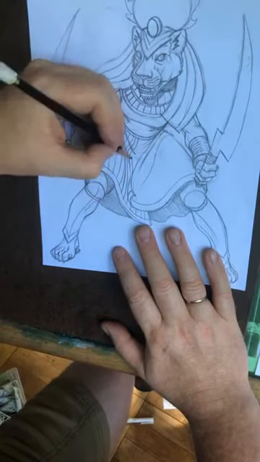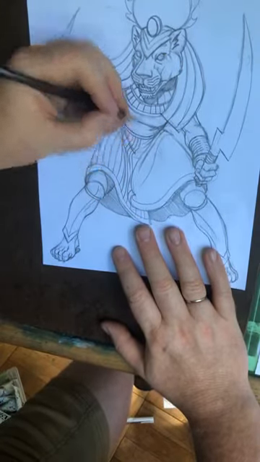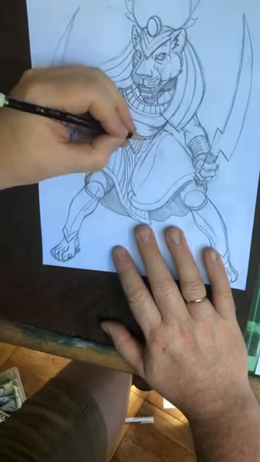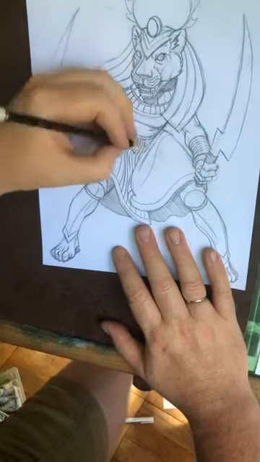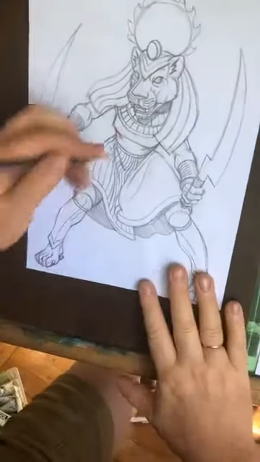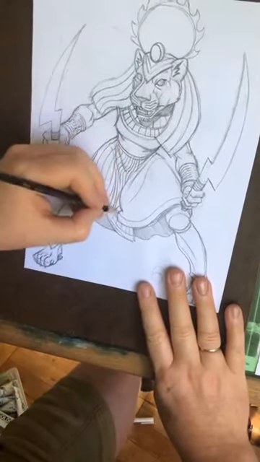This is actually one of the hardest things to do, because what you're really trying to do is imagine the surface of the outfit as it's covering the body as a three-dimensional object, and that becomes really hard if you're not used to thinking like that.